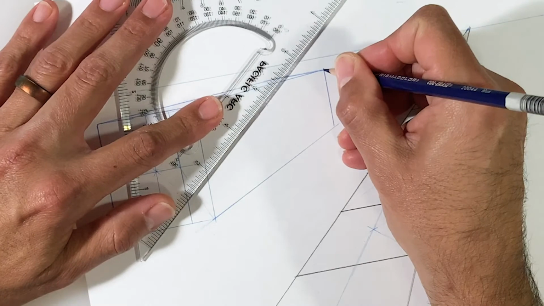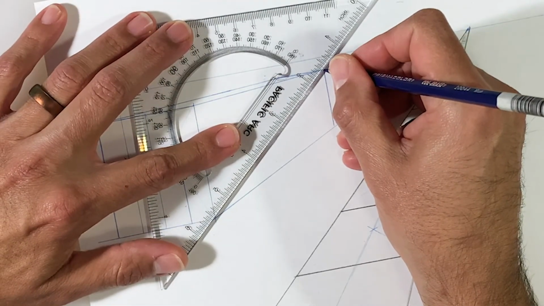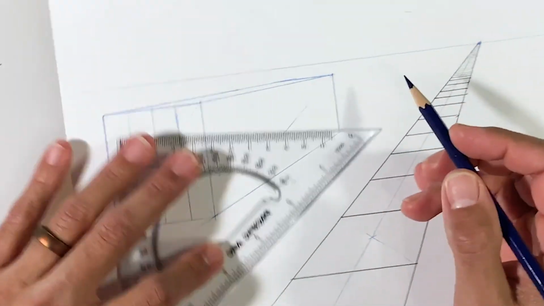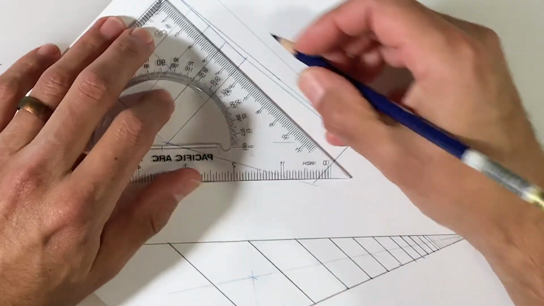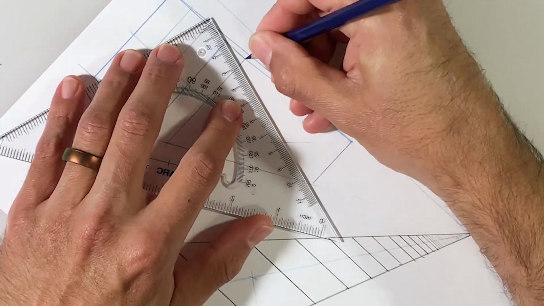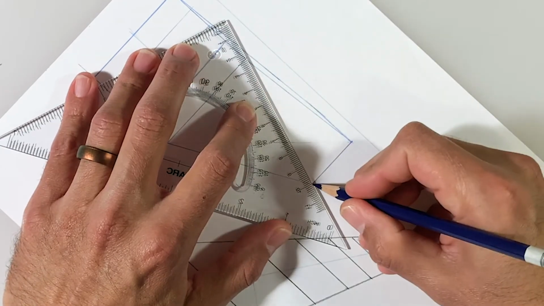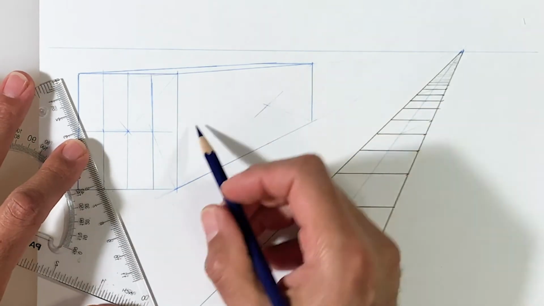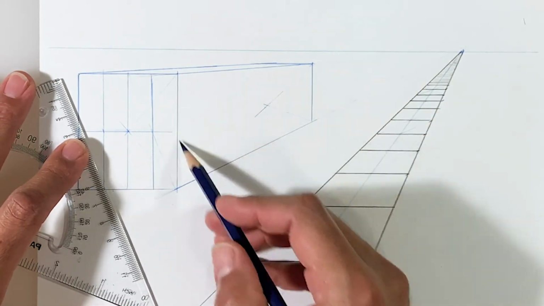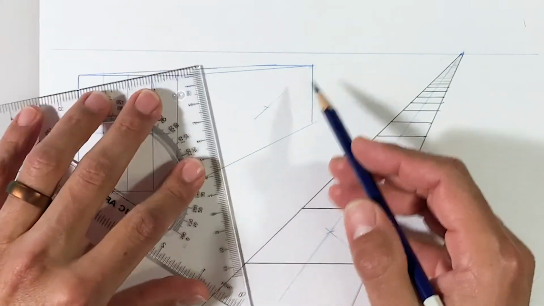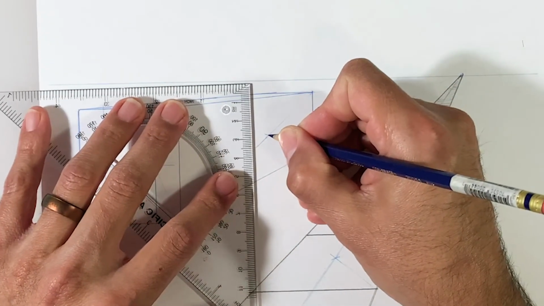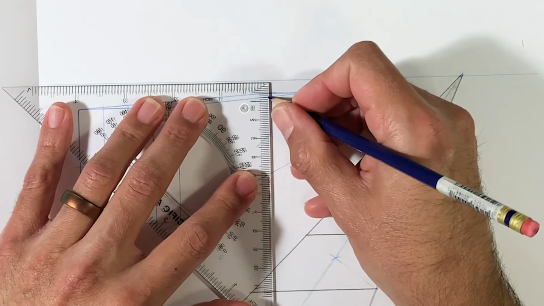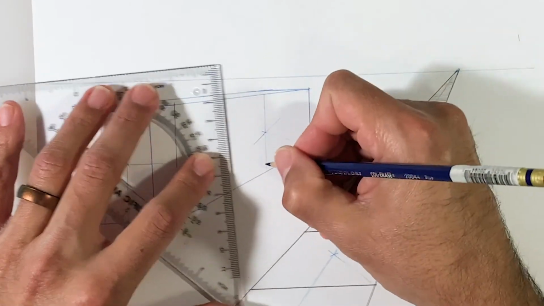So let's go ahead and do the same thing over here. So I'm going to go ahead and get an X marked here. Find my midpoint. All right, so see how the middle's way over here, right? We got a lot more space on the side closer to us than we do over here. And that's just, in perspective, things get smaller. As you know, in real life, when we see things closer up, they look bigger. All right, there we go.